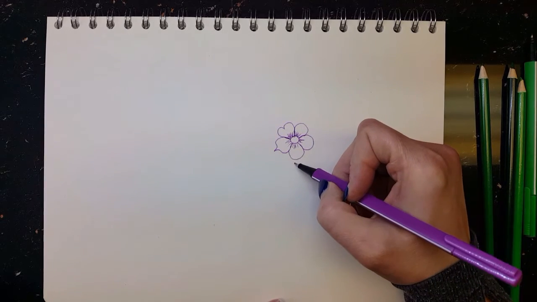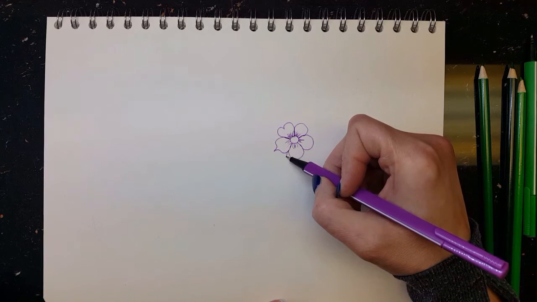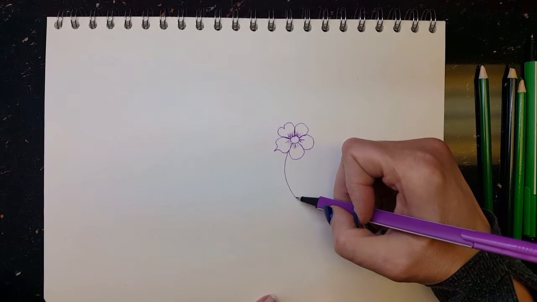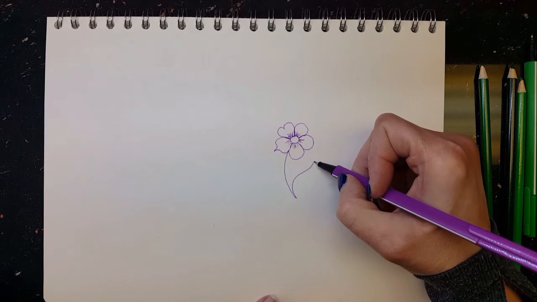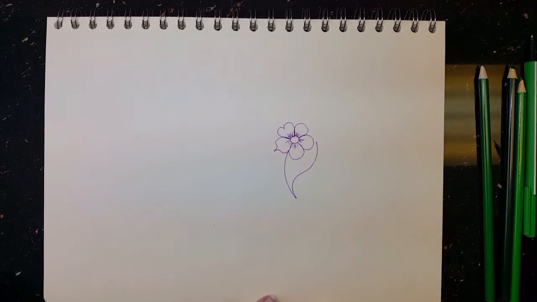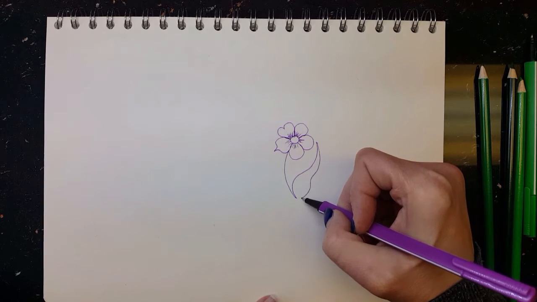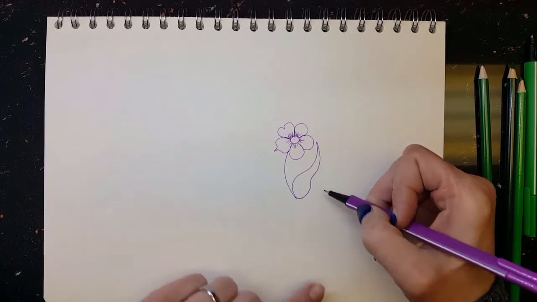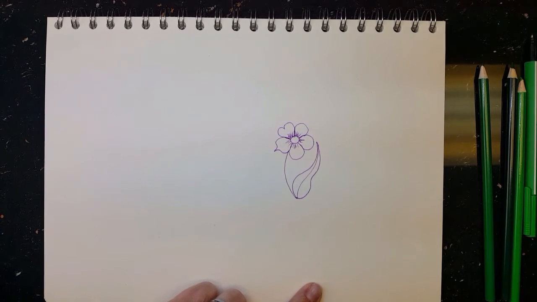Now if I was to do a stem, you could do a line straight down. However, I like to curve them. Gives a little bit of movement and it just flows very nicely. Now I'm going to draw a leaf. I'm going to come up into a shape like that. Then I'm going to come down, kind of follow it, but then I actually want it to come out, dipping closer to the other one. I'm going to draw a line like that.